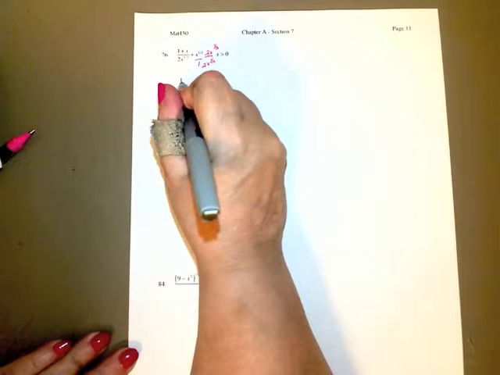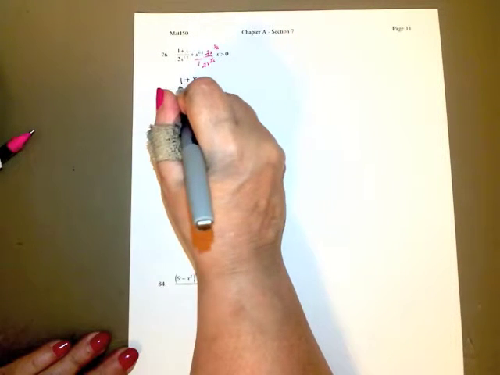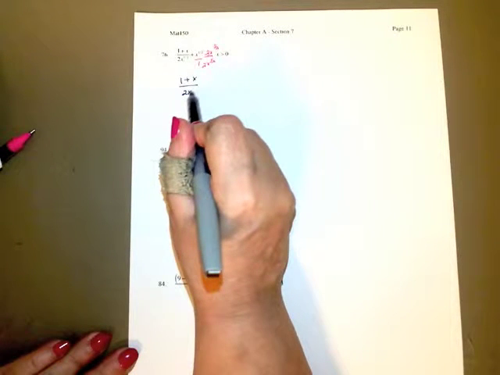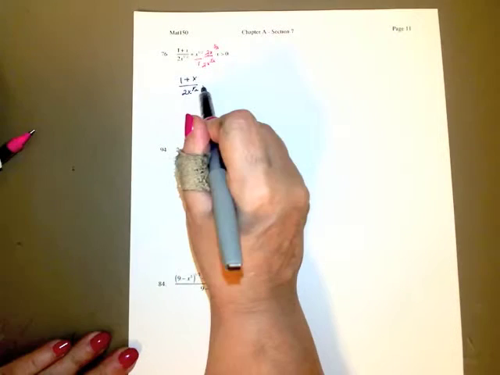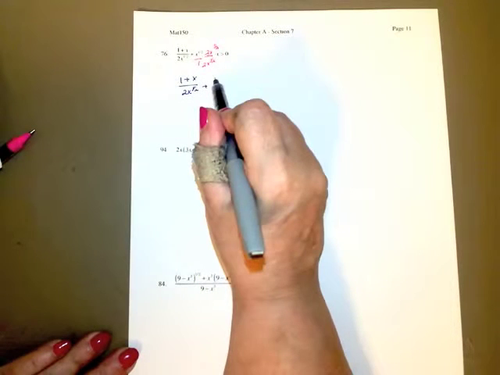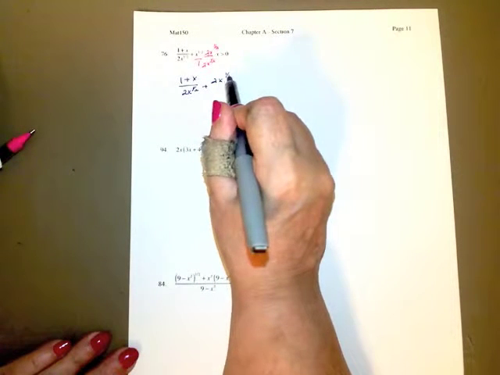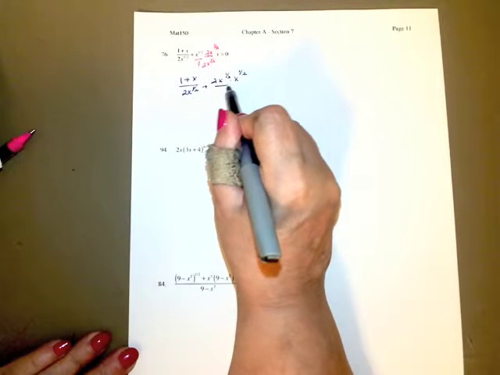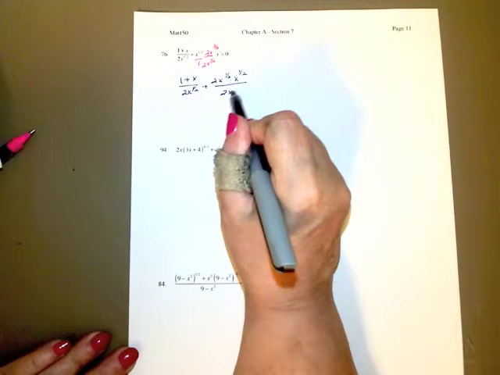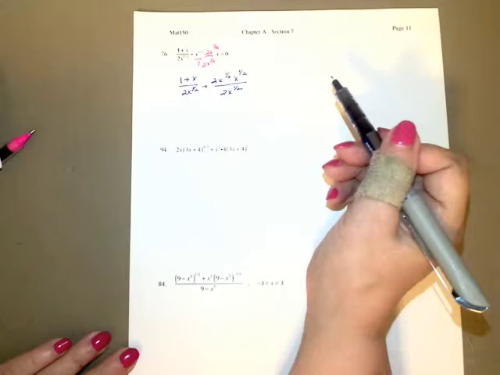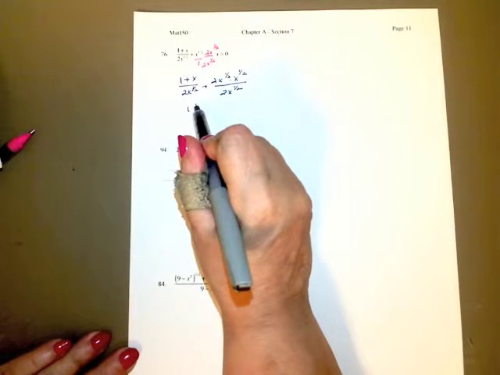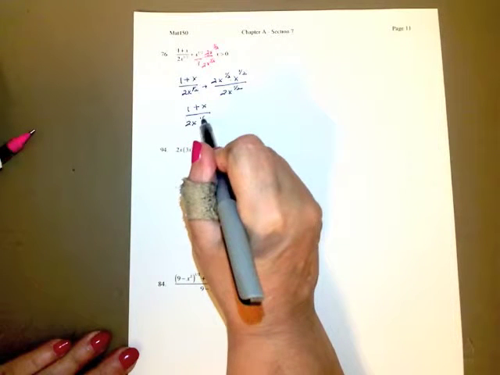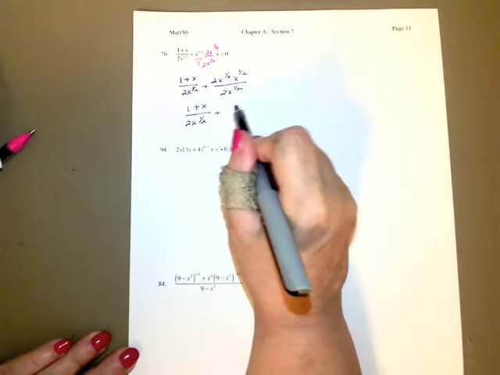So I have 1 plus x over 2x to the 1/2 plus 2x to the 1/2 times x to the 1/2 over 2x to the 1/2, which is 1 plus x over 2x to the 1/2 plus 2.